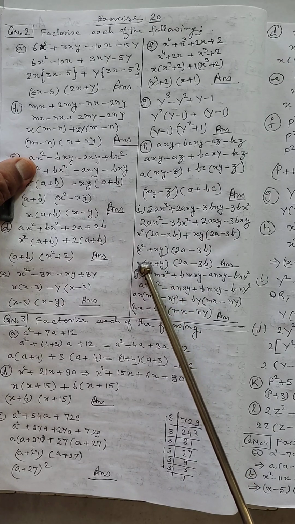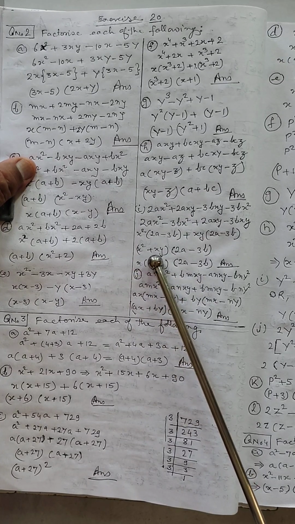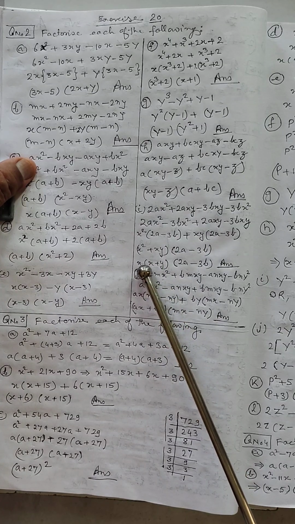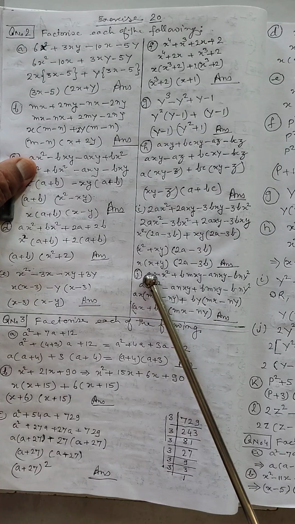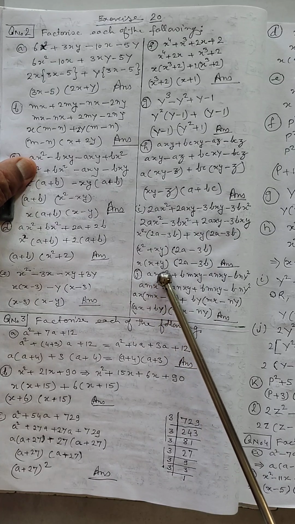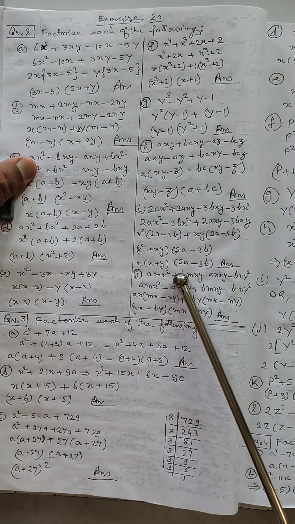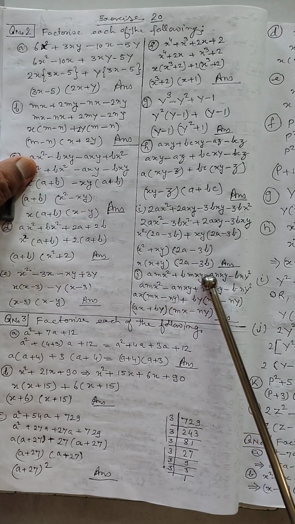Now from here, from the first bracket we can take x common. So I have taken here x common. In the first bracket we are having x plus y. In the second one we are having 2a minus 3b.